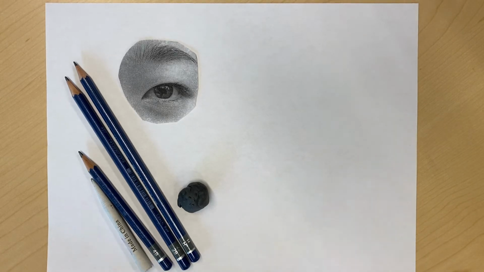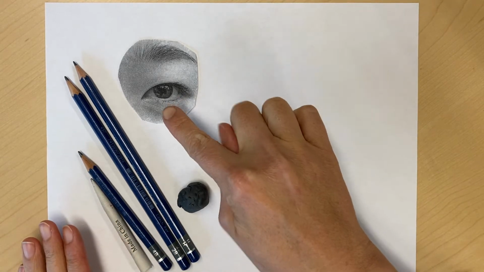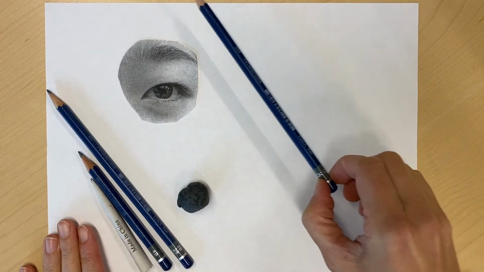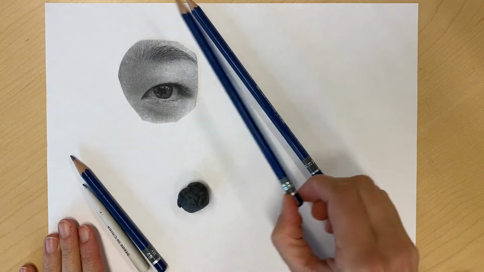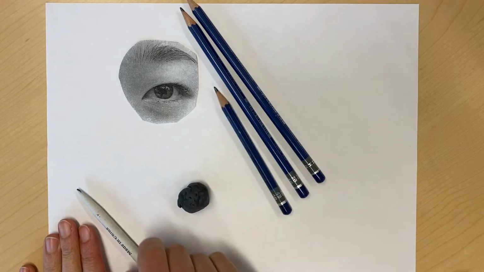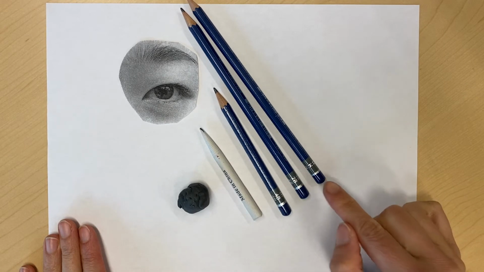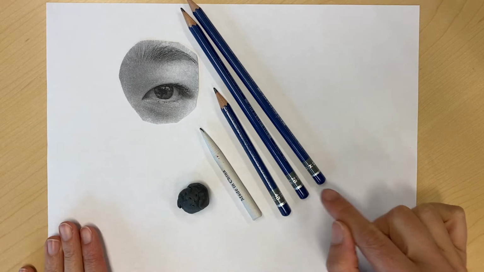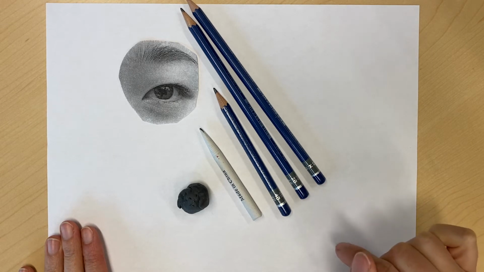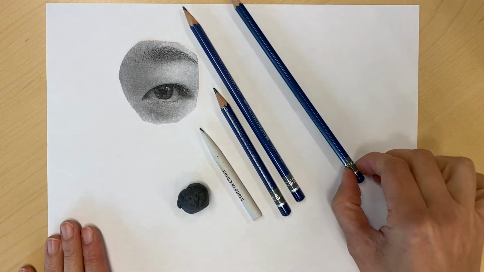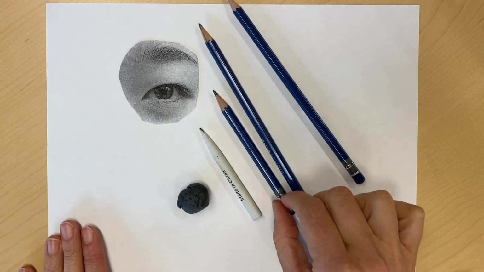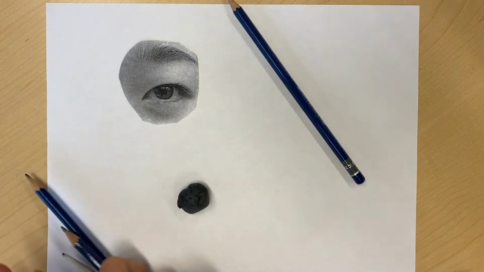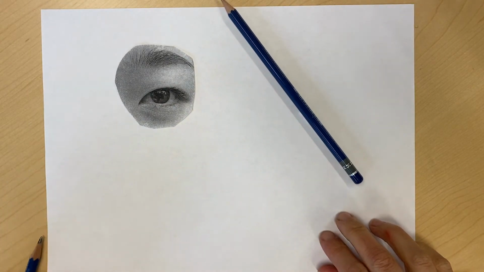All right, so in this video, we'll be drawing the eye. I have a reference image right here, and I have an H pencil, a 2B, a 4B, and a Tortillion. But any kind of harder pencil, like an H, HB, even a 2H, or even a B, would be good for the outlines, and a 2B and 4B, maybe even a 6B for the shading. So let's get right into it.